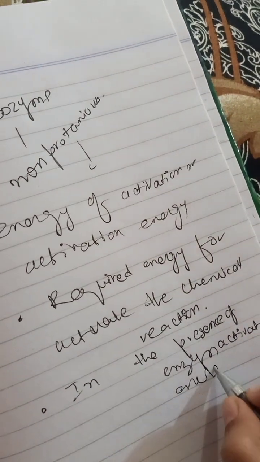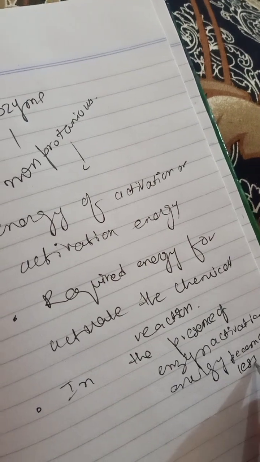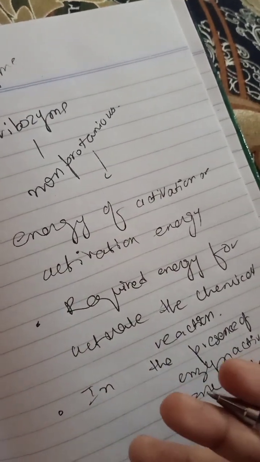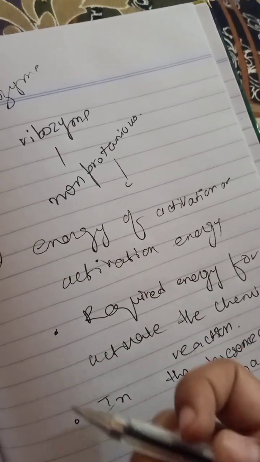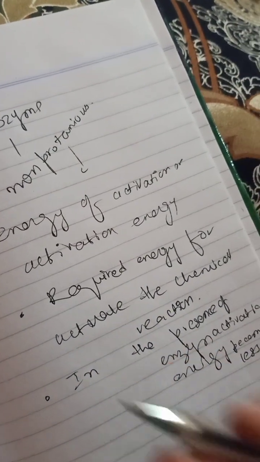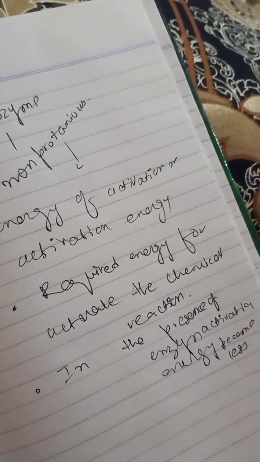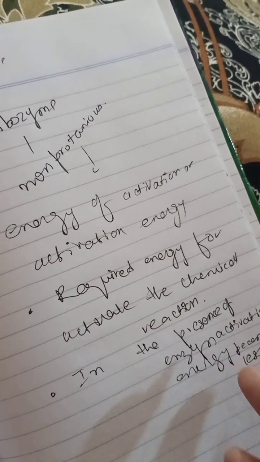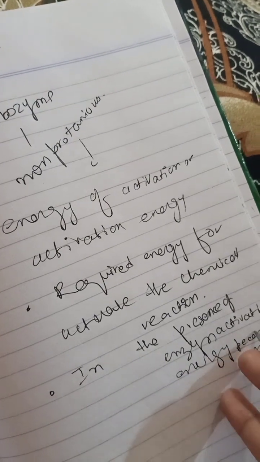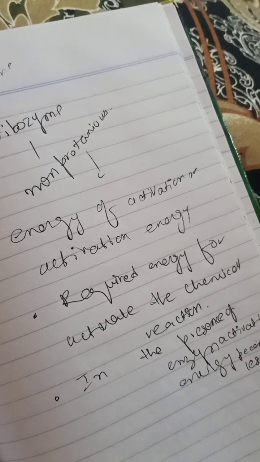Why? Because the enzyme is working, so there is no need of the activation energy. In the presence of enzyme the activation energy will become less, but in the absence of enzyme the activation energy will become too much, because the enzyme is not there and the reaction requires the energy.